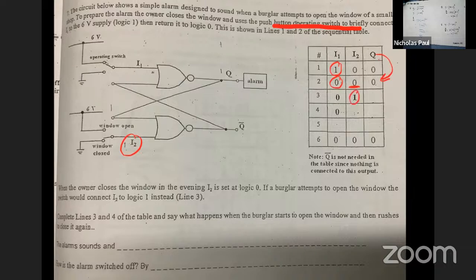When I2 becomes a 1, we know 1 will always give you 0, 0 comes back here, and you'll get Q to be a 1. Now, if the burglar tries to close back the window, he turns the 1 to 0. But it won't do anything because all it will do is save the previous output. So the alarm will sound here. The alarm will stay on.